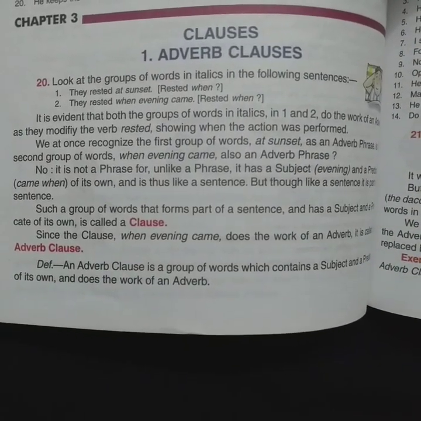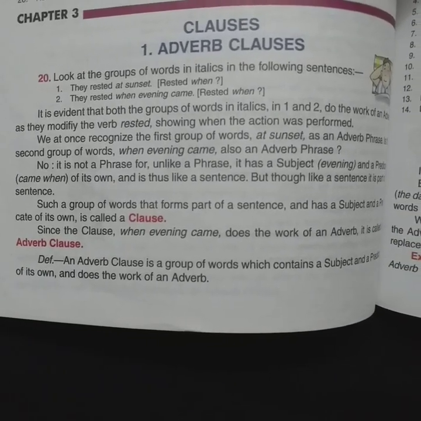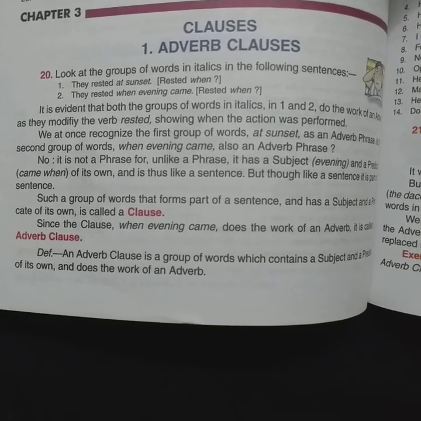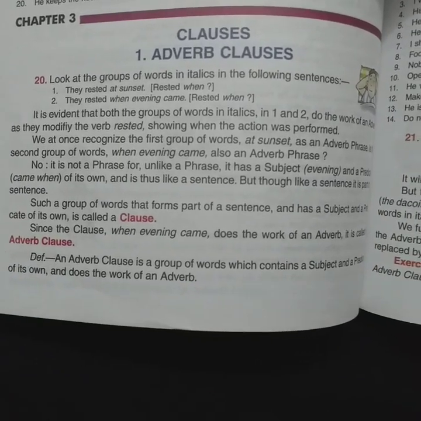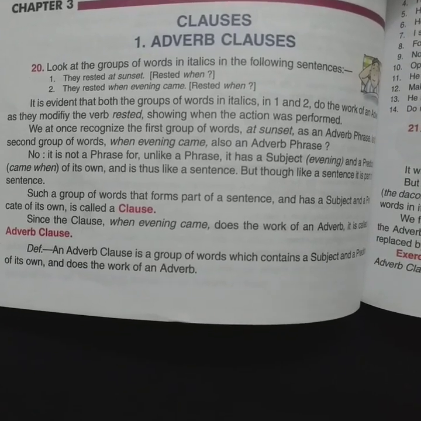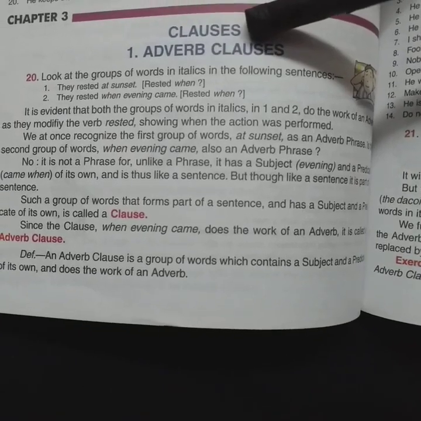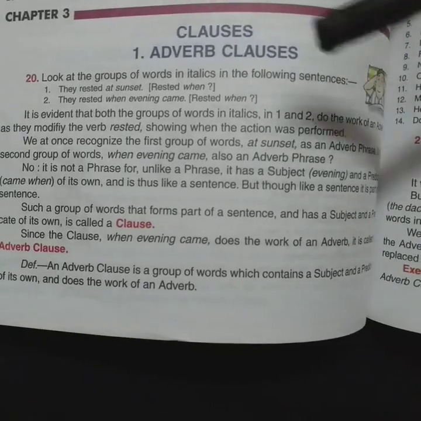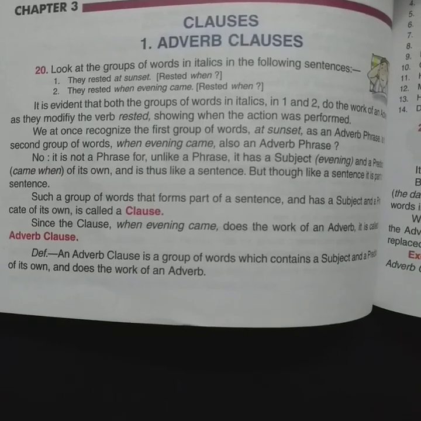Children, I think you know the difference between class and clause. Class: you're a group of students, it makes a class. Now coming to grammar, this is clause. C-L-A-U-S-E. There you see, clauses. In ninth standard, we already had a small introduction to clauses in the last lesson.